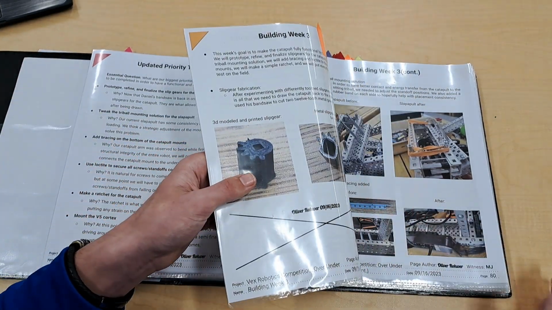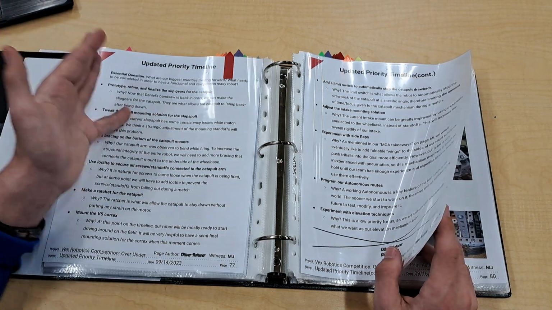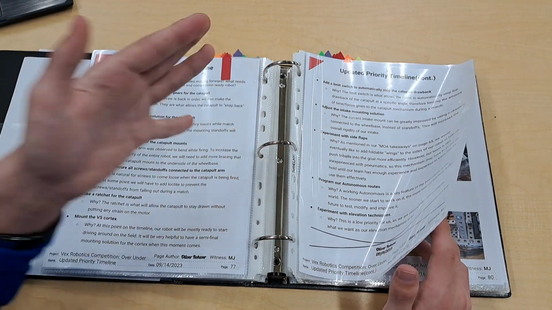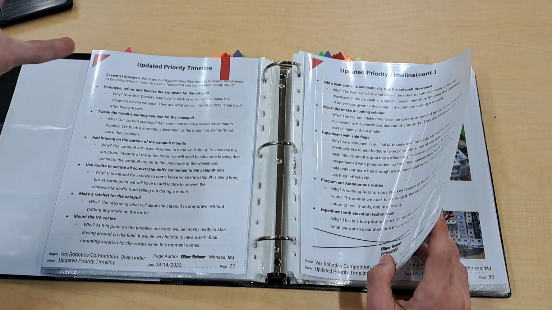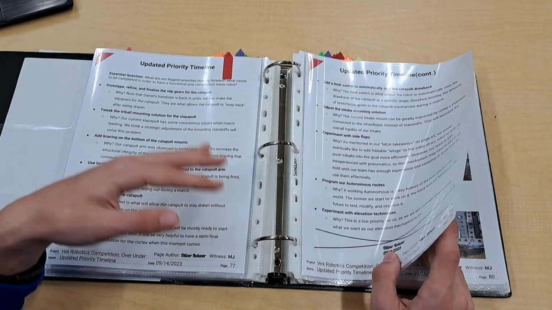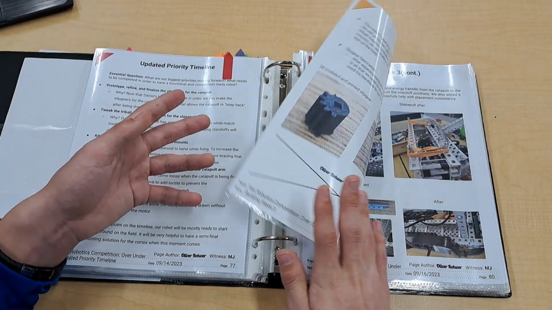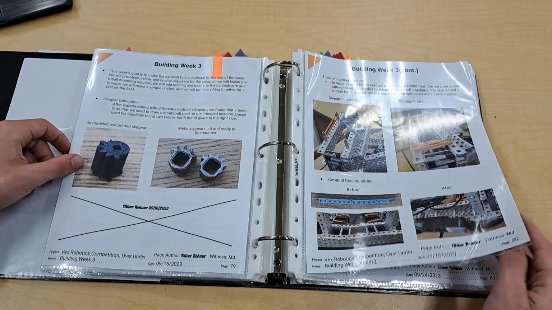Later in our notebook, we made a timeline to basically say we need this item built by this day, this item built by this day, because our competition was in like 2 weeks. So it was important that we justified that. And we did that here on a less clean scale. So yeah, as I said, our notebook gets better throughout, and that's a good example.